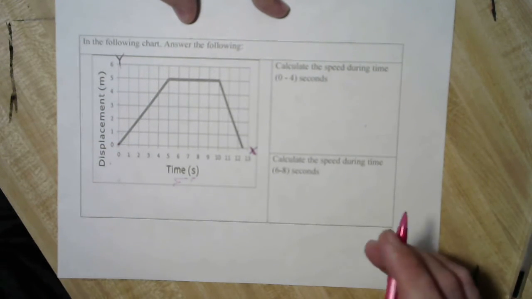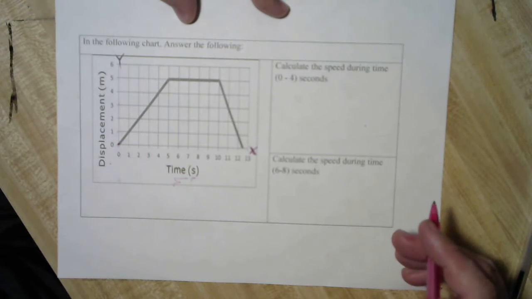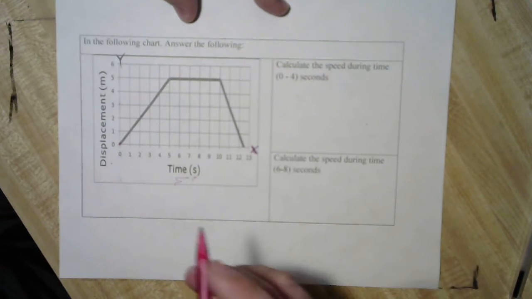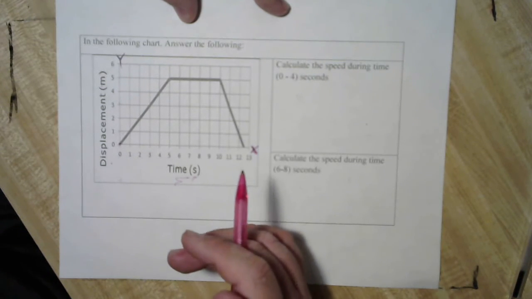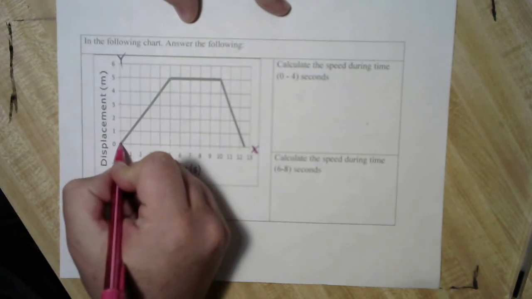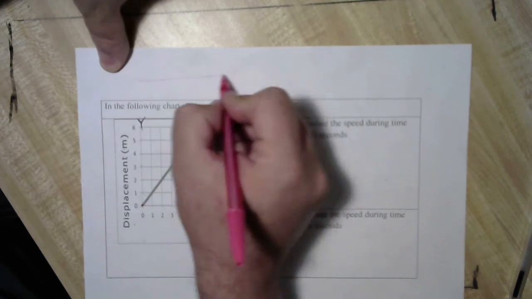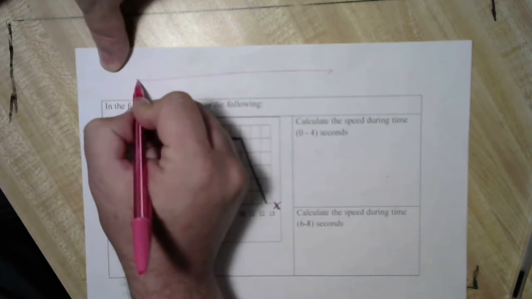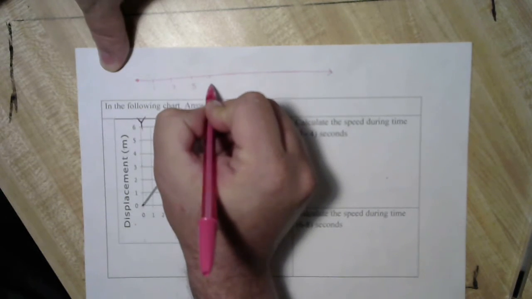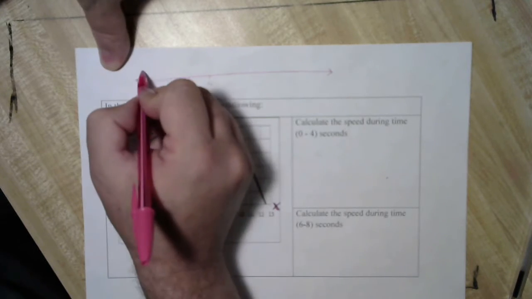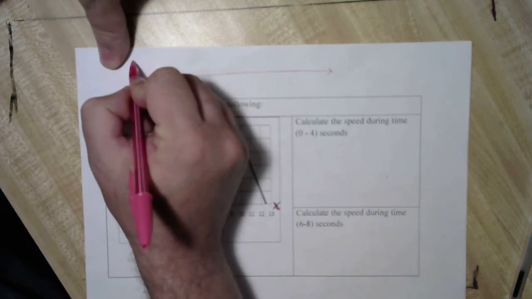What if I ask you, where is the position of the body? This is a moving body. Where is the position at t equal to 0? It is at the origin. This is the line, this is 1 meter, 2 meters, 3 meters, 4 meters, and so on. We are here at t equals 0.